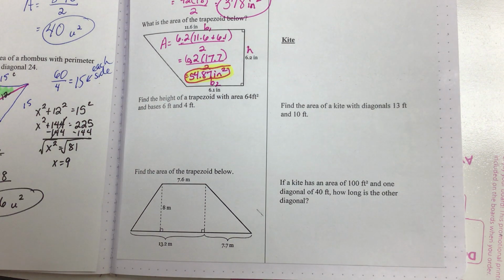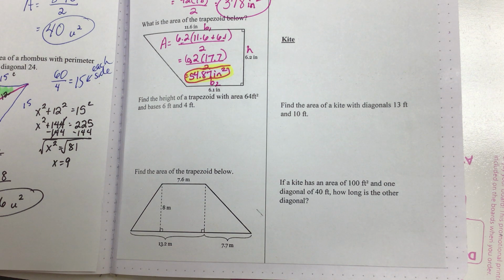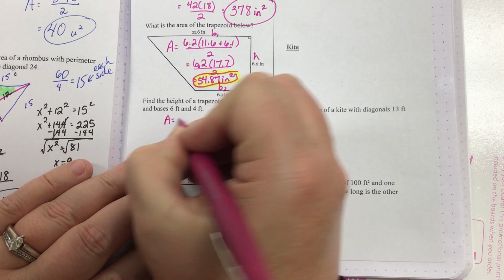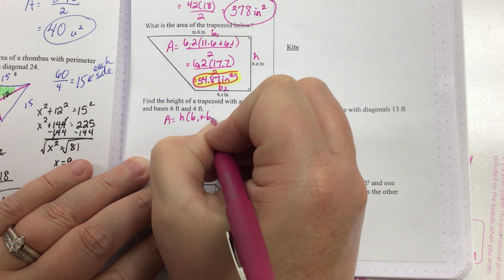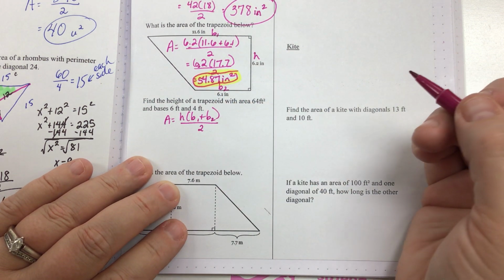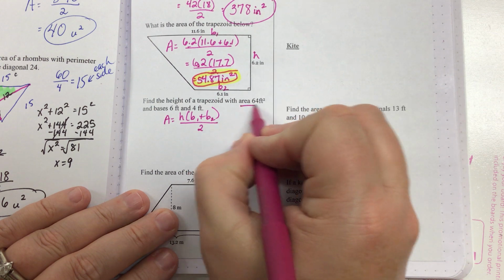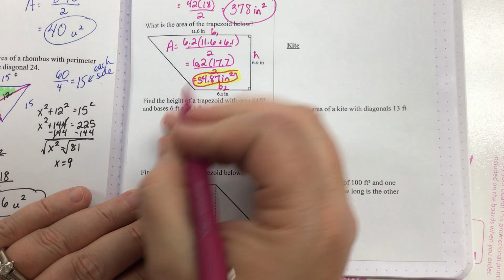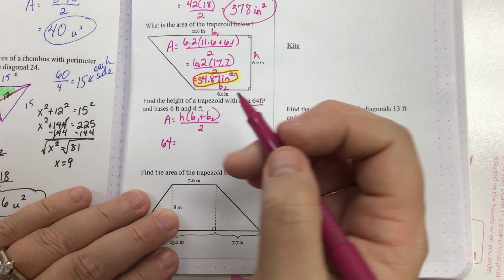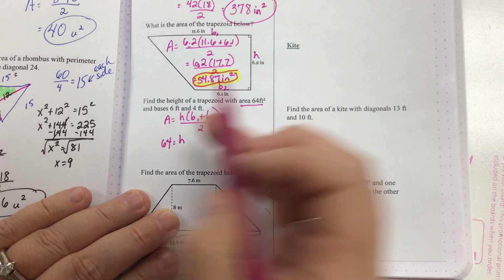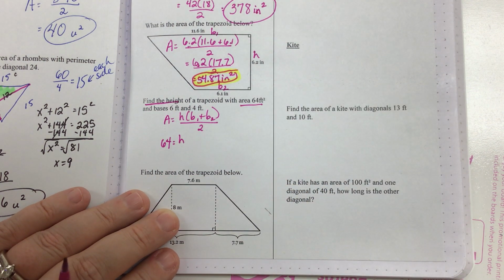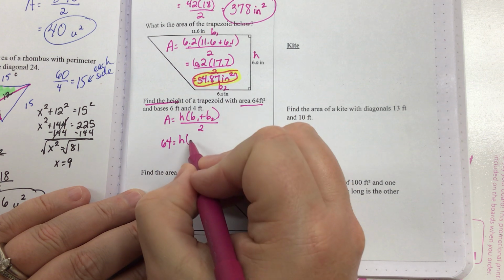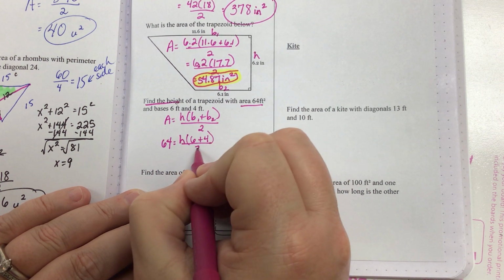It says to find the height of a trapezoid with an area of 64 square feet and bases of 6 feet and 4 feet. If we think about our area formula, it's the height times the sum of the bases divided by 2. So I am going to plug in what I know. The area is 64 square feet, so I'm going to plug 64 in place of the area. I do not know the height, so I'm going to keep it as h. Notice the directions said to find the height. I do know the two bases. One is 6 and one is 4.